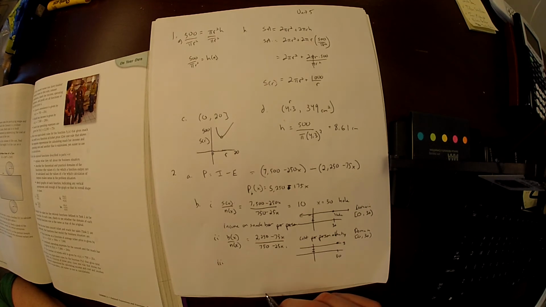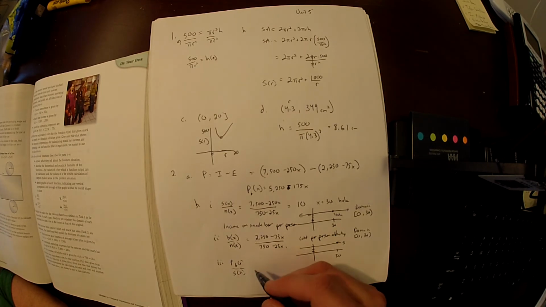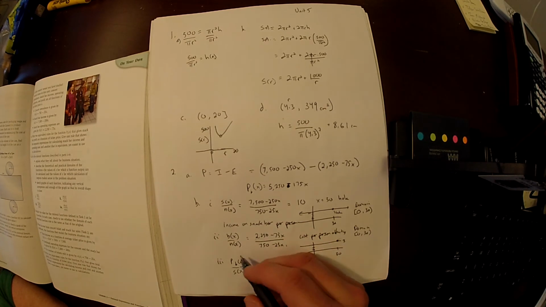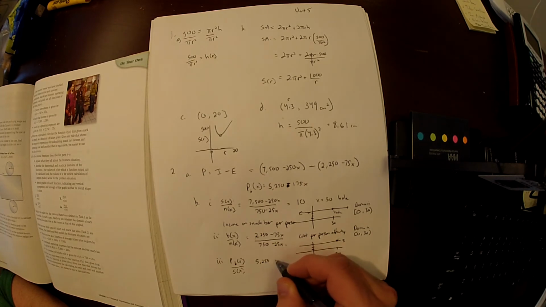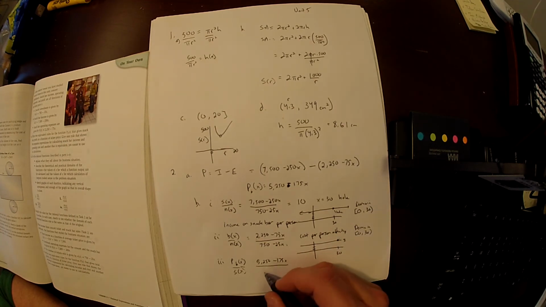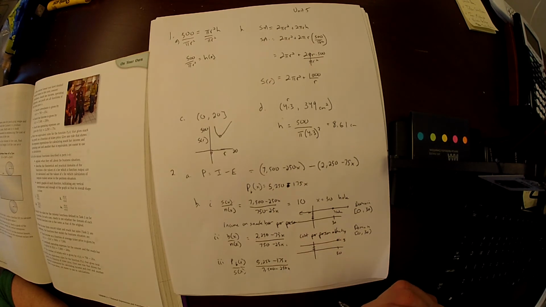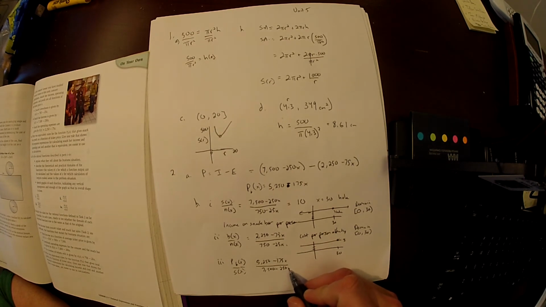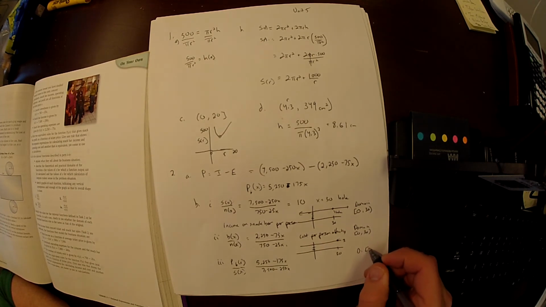Okay, so the next value is to look at PB of x, which is the profit of x over S of x, which S of x is our snack bar income. So now we're looking at profit per income, or the amount of money we make for each dollar that we take in. In the profit equation, we're going to use the 5,250 minus 175x simplified version that we had in part A, and the S of x is going to be the 7,500 minus 250x. And the domain-wise on this one, if I take 250 and multiply that by 30, I'm going to get 7,500. So I'm going to keep the same domain from 0 to 30.